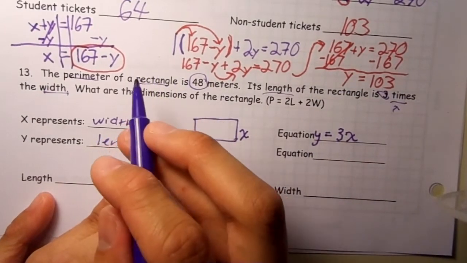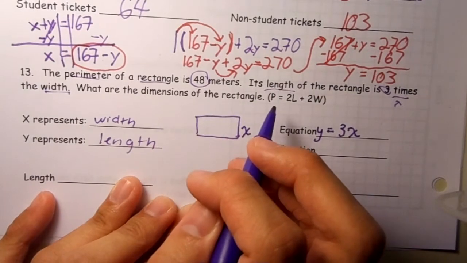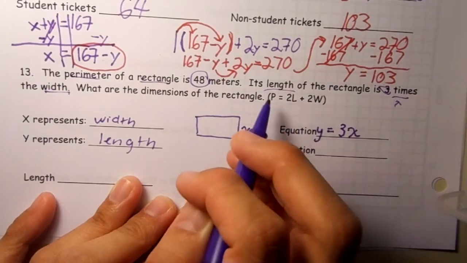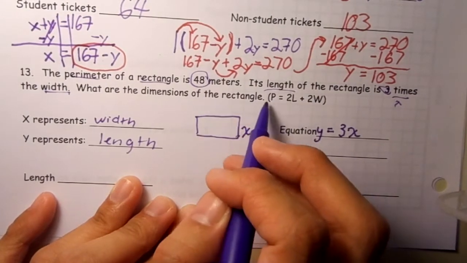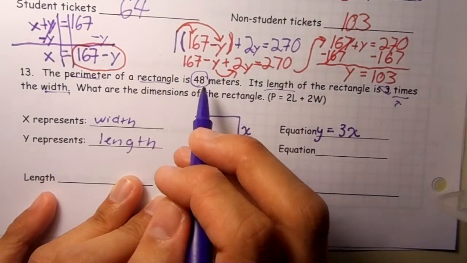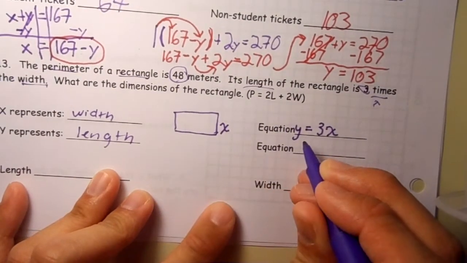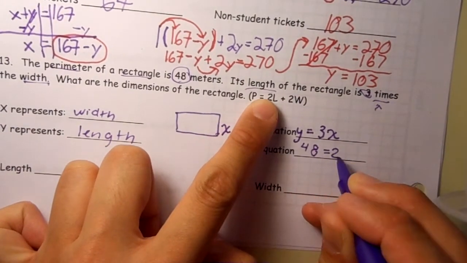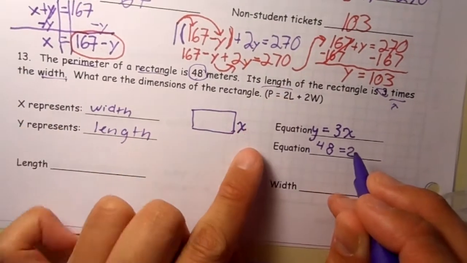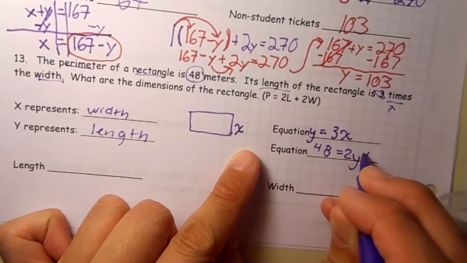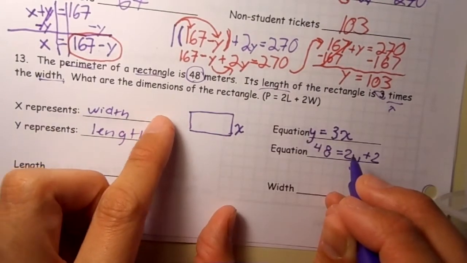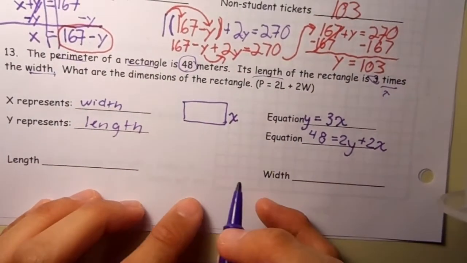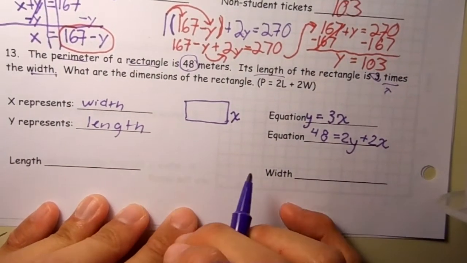The first bit of information it gives us is the perimeter, and we even get a hint: the perimeter formula is 2 times the length plus 2 times the width. So let's just use that. The perimeter in this case is 48, so we're going to replace P with 48. And then I have 2 times whatever my length is, which we said was y, plus 2 times whatever my width is, which we said was x. And there you have your 2 equations. Ta-da! Now let's use these equations to find the length and the width.